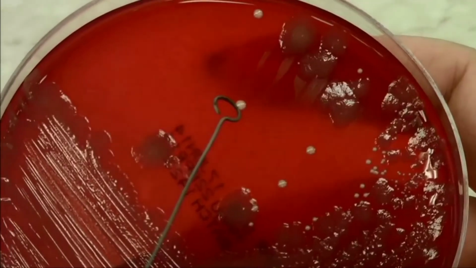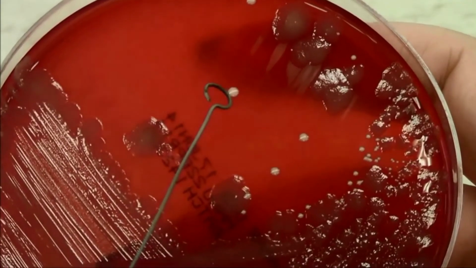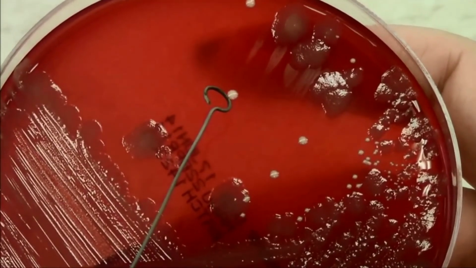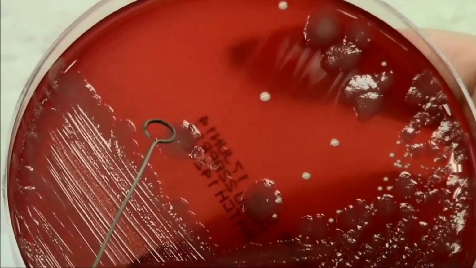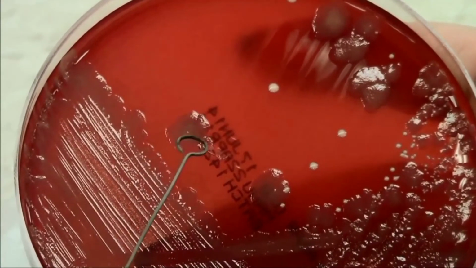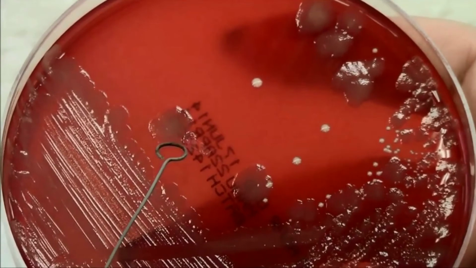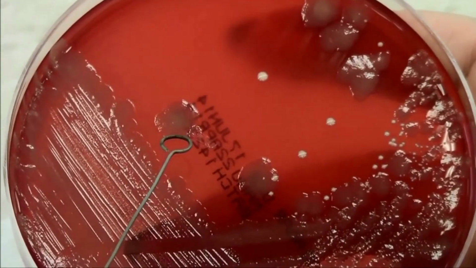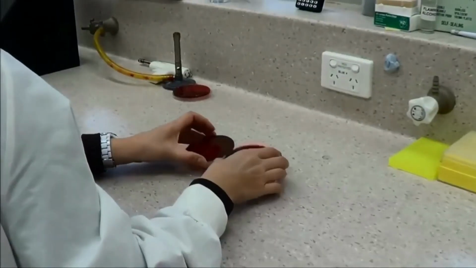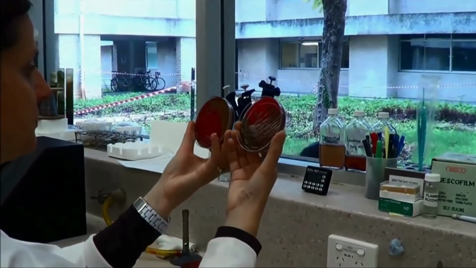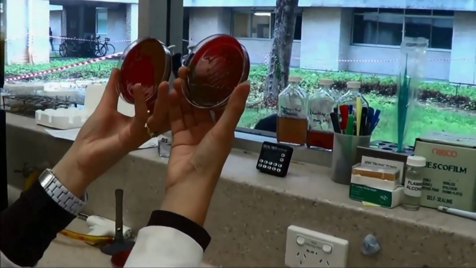The colony morphology of the smaller colony would be described as white, round, and 2 mm in diameter. The second colony type would be described as grey, of an irregular shape and about 3 to 6 mm in diameter. Some bacteria also cause lysis of the red blood cells in the agar. This is described as hemolysis.